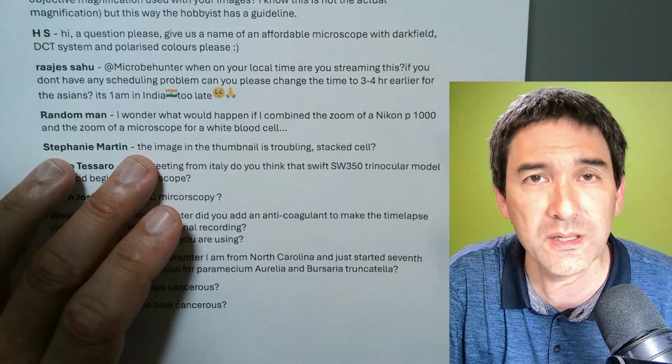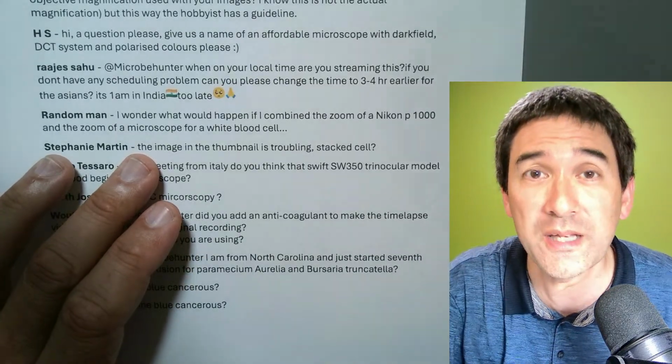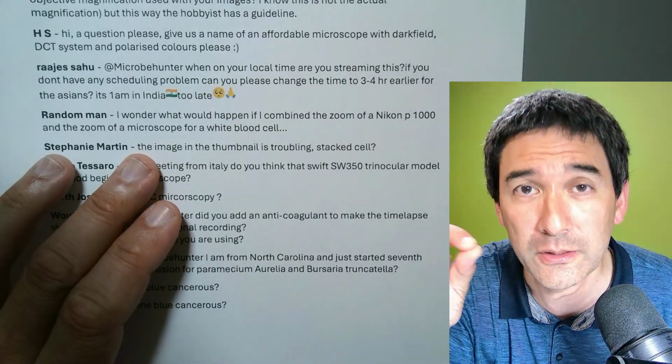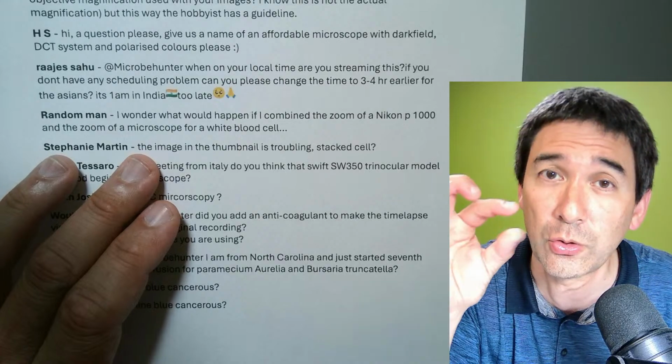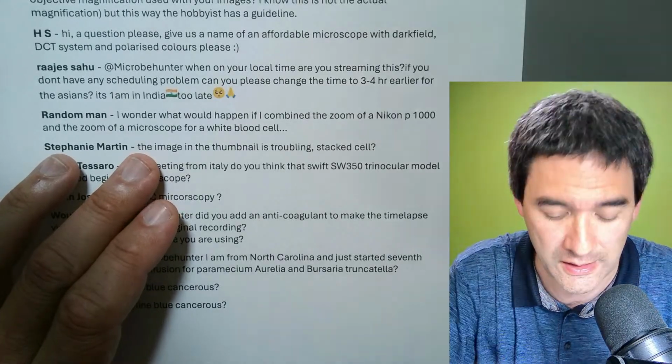And sometimes they don't stack up if I use very little blood, because then they cannot stack up, as they're compressed between the cover glass and the microscope slide.